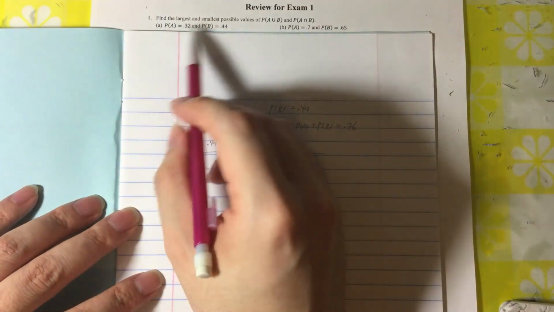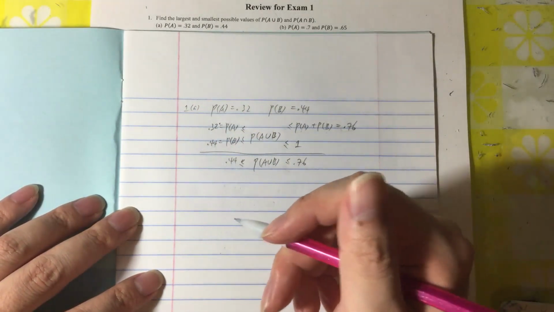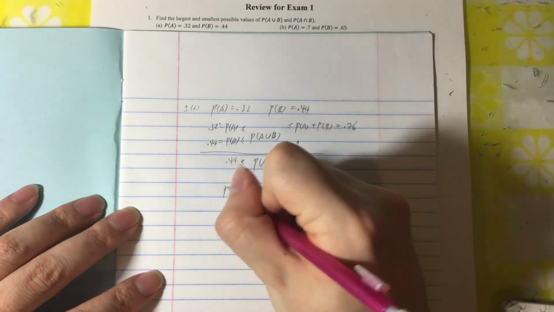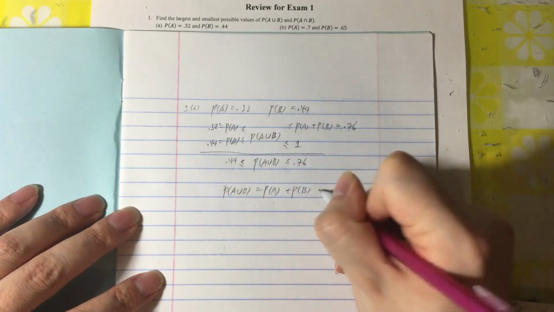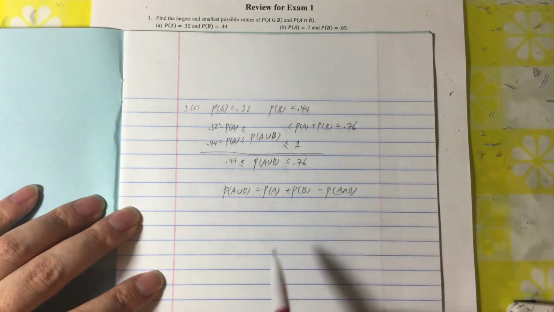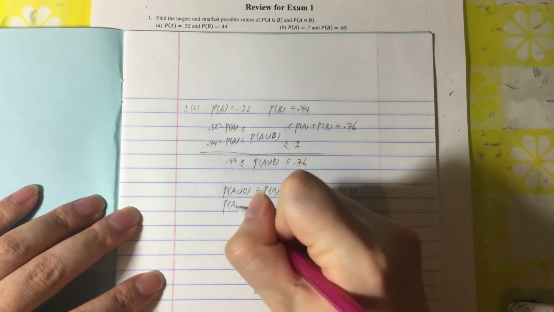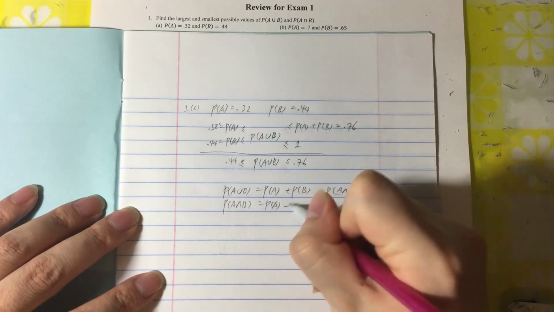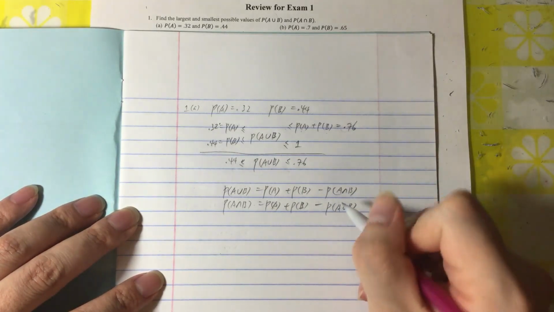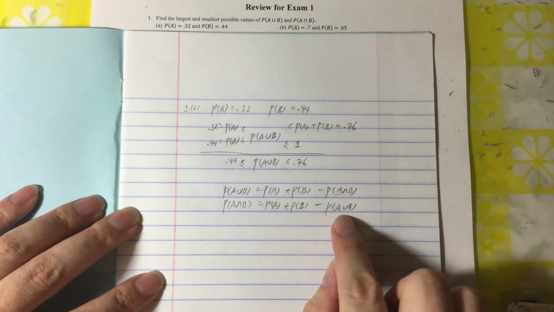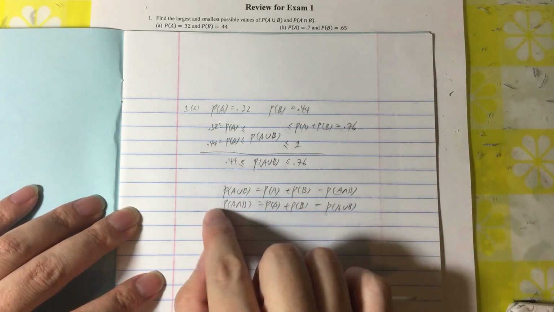Next, we try to find the largest and the smallest possible value for probability of A intersection B based on what we have here. We know that the relationship between probability of A union B and probability of A intersection B is: probability of A union B equals probability of A plus probability of B minus probability of A intersection B. If I isolate probability of A intersection B, this equation can be rewritten as probability of A intersection B equals probability of A plus probability of B minus probability of A union B. So here we can see that when probability of A union B has a minimum, A intersection B will have a maximum. When A union B has a maximum, A intersection B will have a minimum.